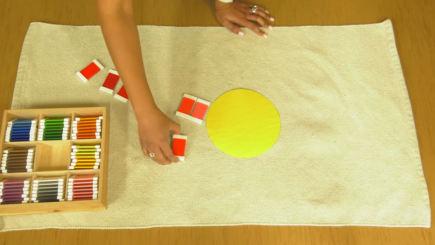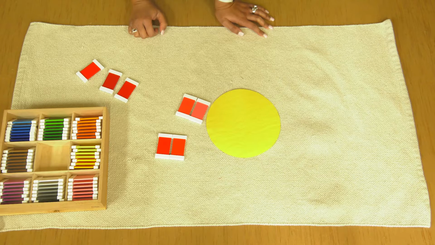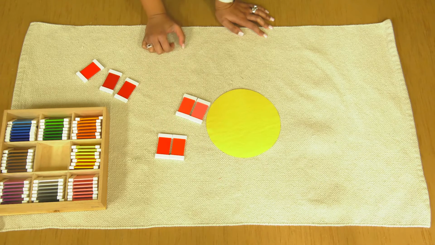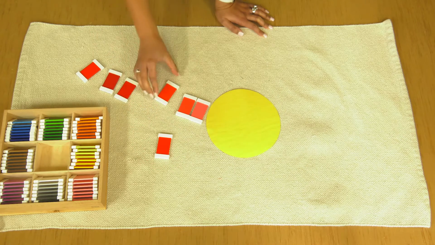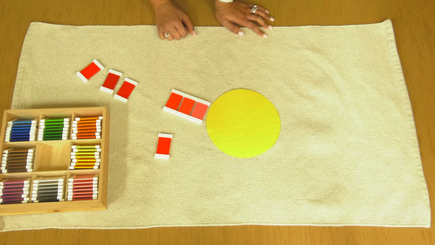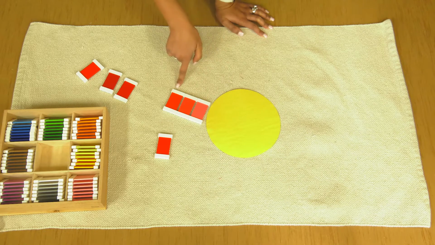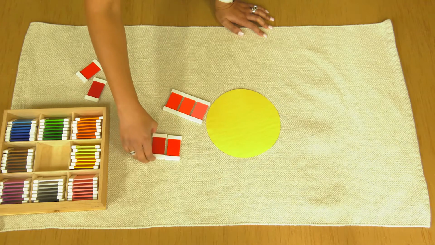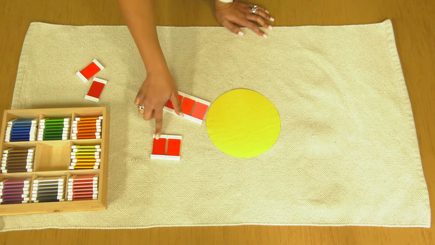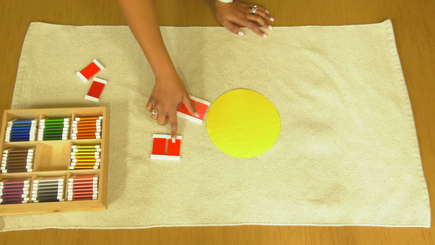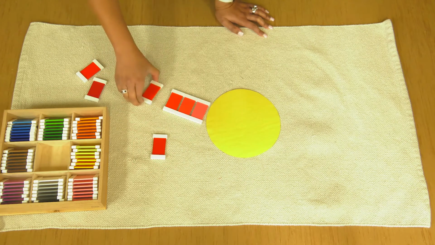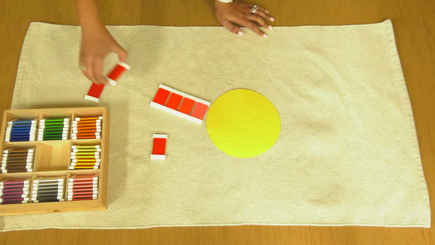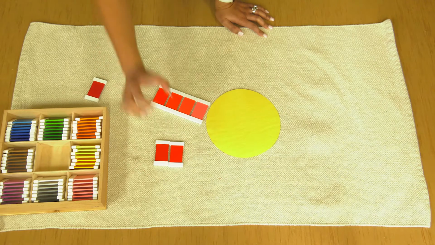Let's see what our next lightest red is. This red is lighter than this red. I'm going to put this one next to this. It's still going from lightest to darkest. Does this red look lighter than this one? This one's lighter. Let's see our next red shade.